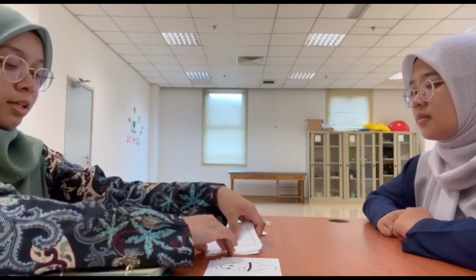Moving on to angle, here are cards with different angle drawn on them. Put them in order, starting with the smallest angle and ending with the largest angle. Tell me when you have finished.